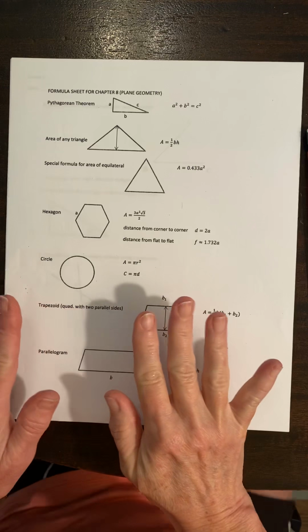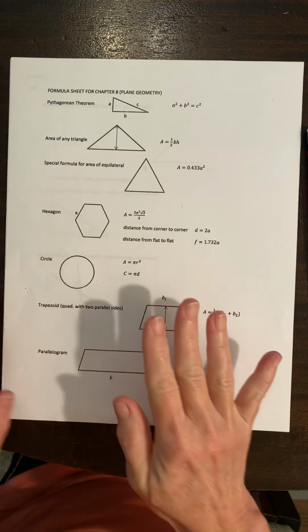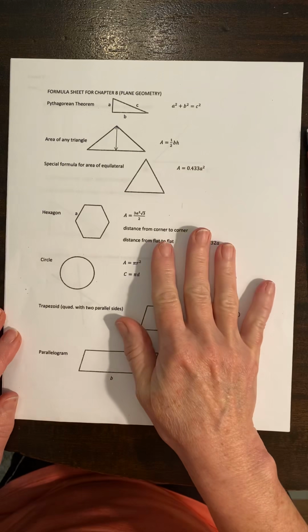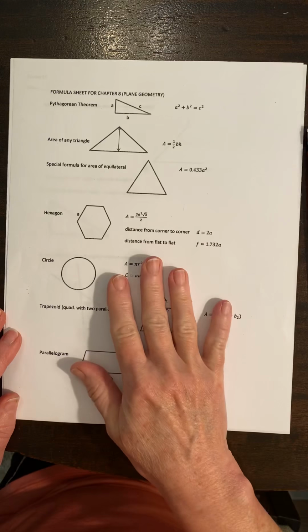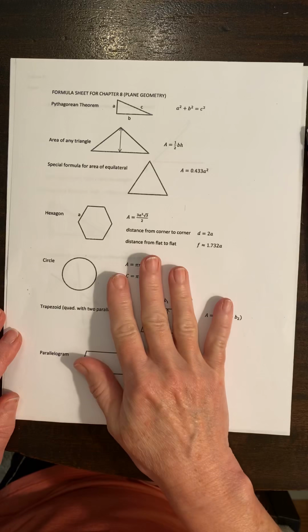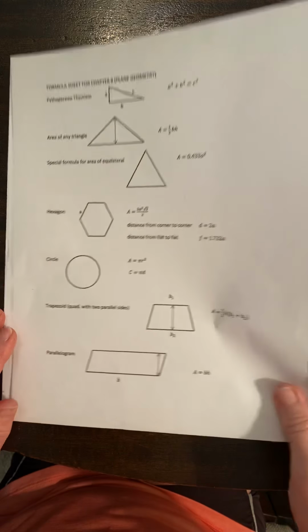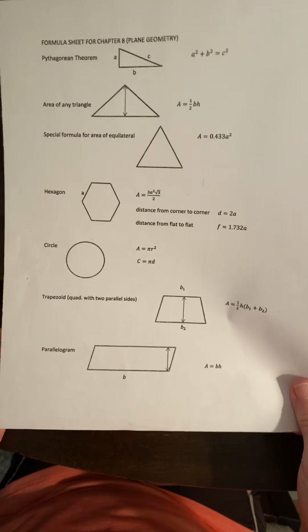If you haven't printed out the notes for this section, you might want to go ahead. This formula sheet we're going to use all throughout Chapter 8. Make sure you have it handy when you're doing your homework, or you're taking a quiz, or taking a test. So we'll be using some of these formulas today, and then we'll be using some later.